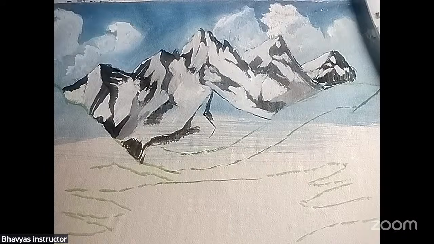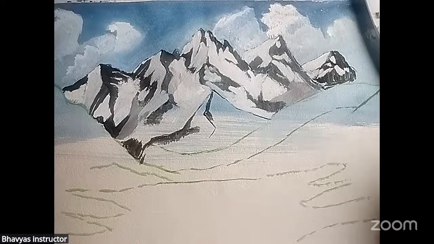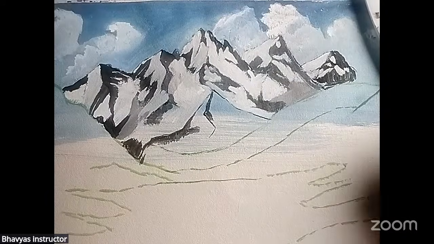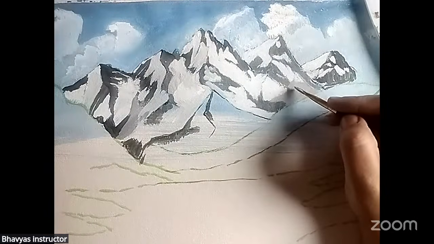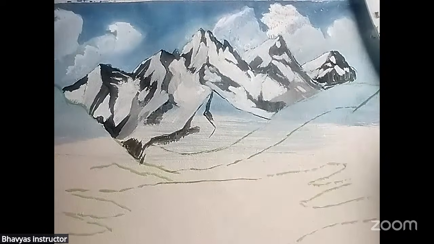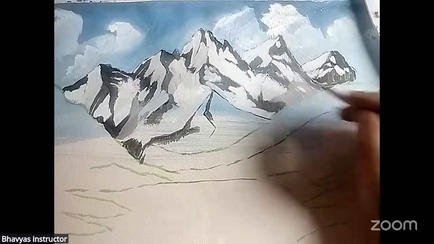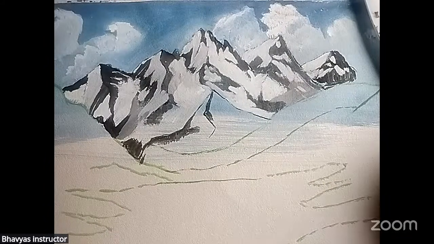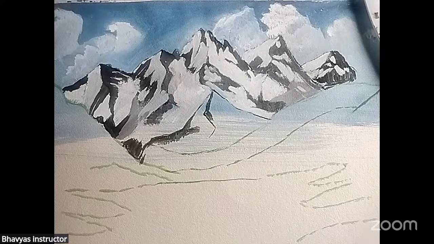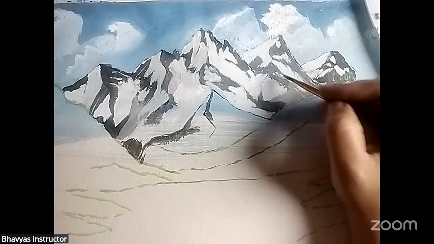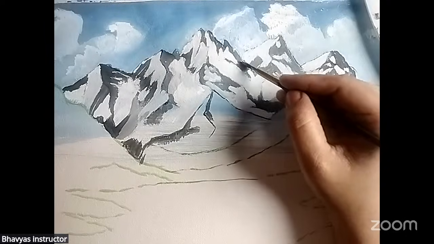With the same brush you can add, take white paint. Okay, and add little lines, small lines like this.